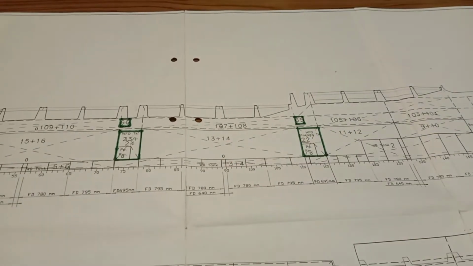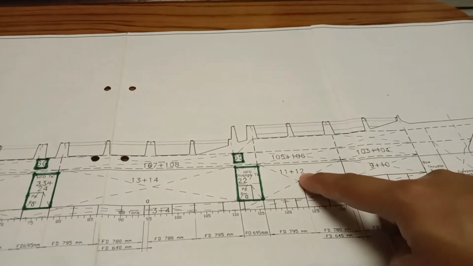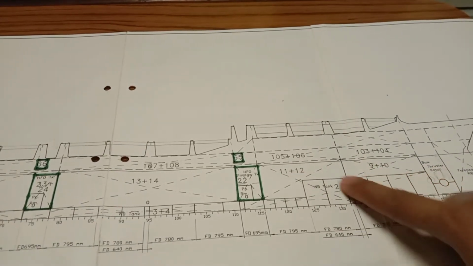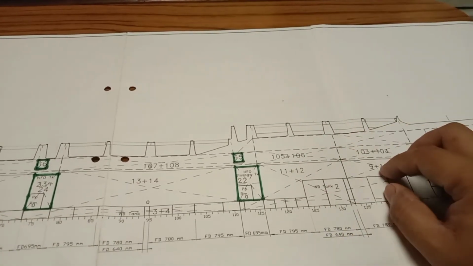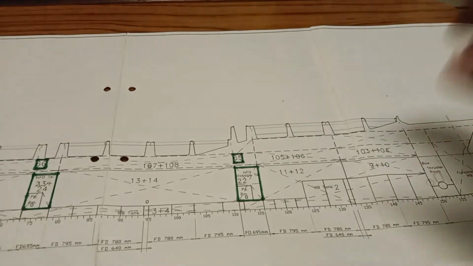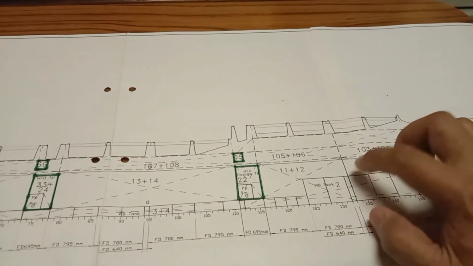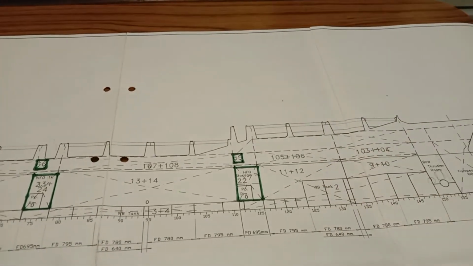On our ship, we are not using these tanks here, 11, 12, 9, and 10. So these are non-service tanks, which means that they are totally drained. But we need to inspect them as per PMS or preventive maintenance schedule every 6 months, right?